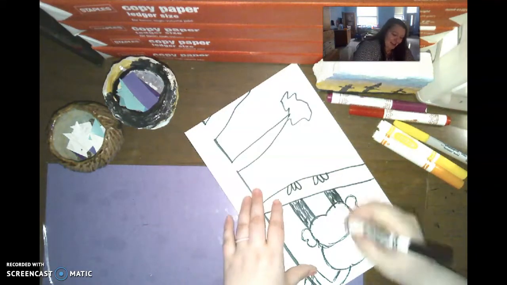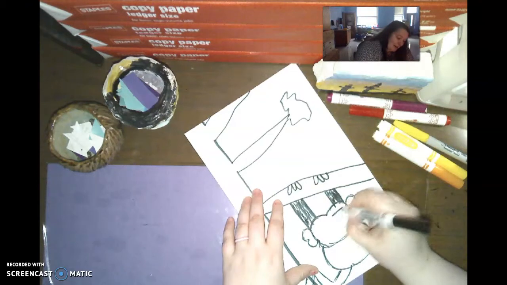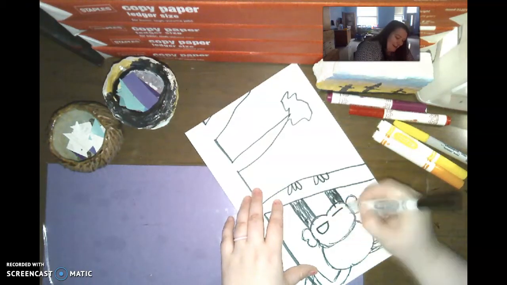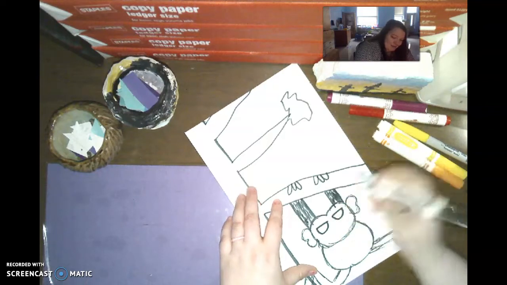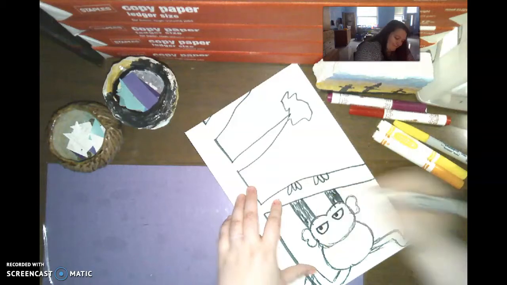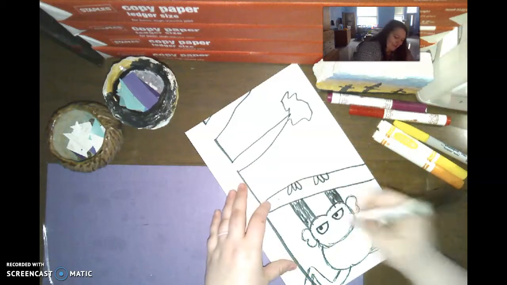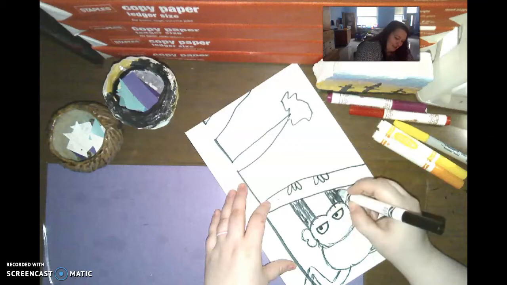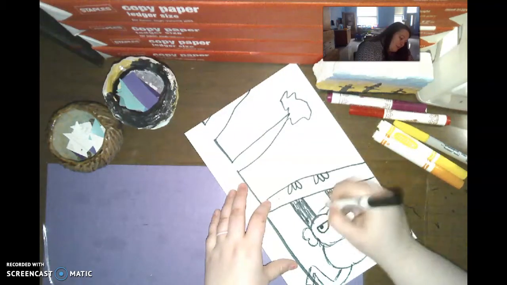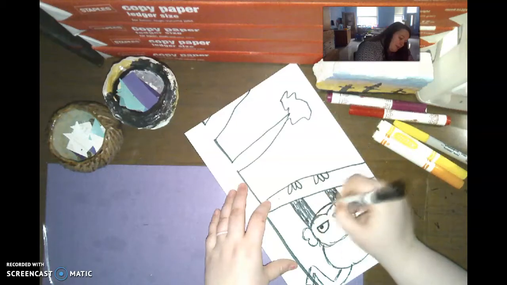Okay. And then I'm going to start doing the fun stuff. I'm going to draw the eyeballs for my monkey. And then I'm actually going to come up here and draw the top of his head like this.